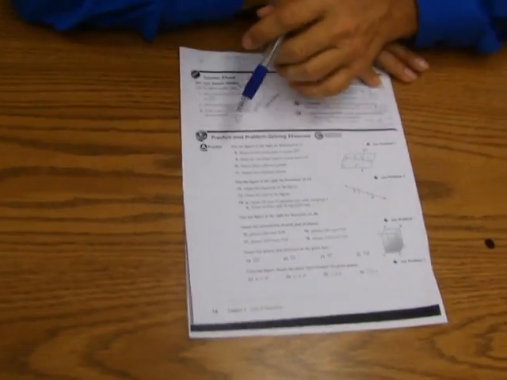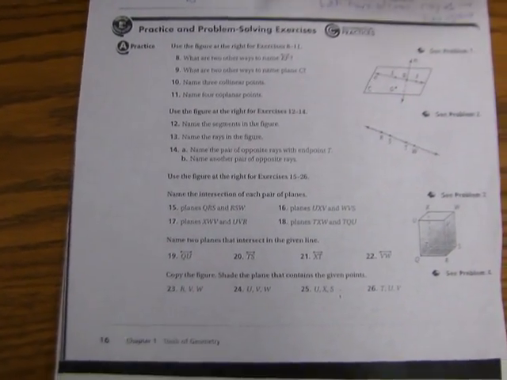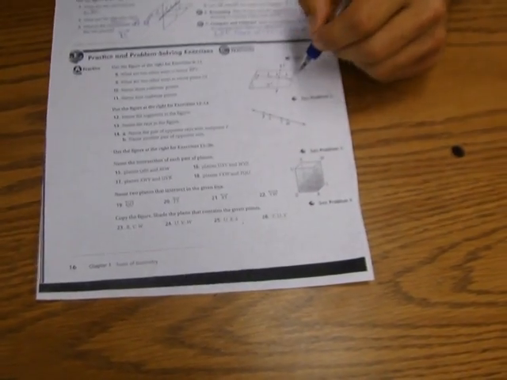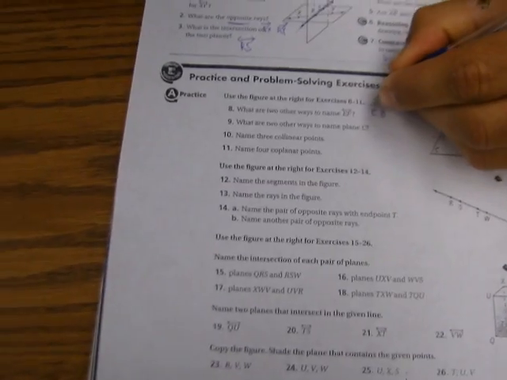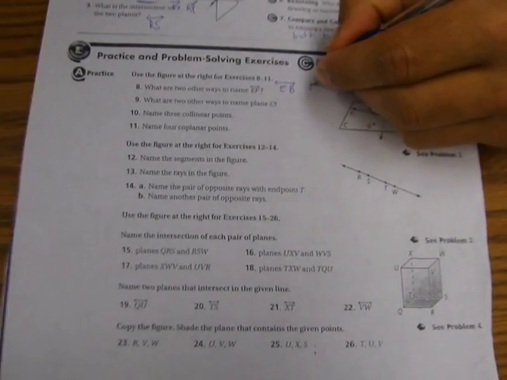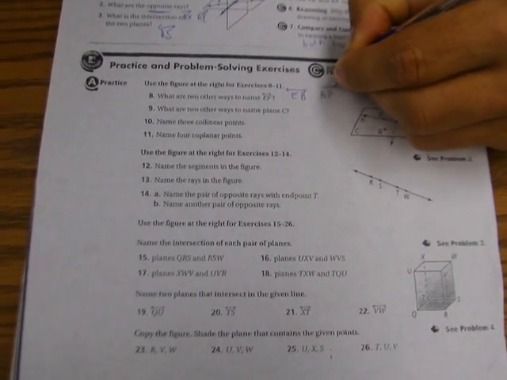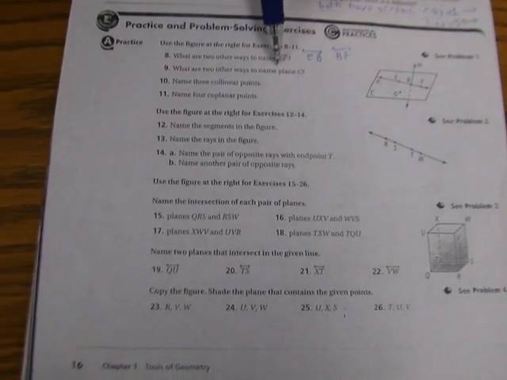Now let's look at the practice. Use the figure at the right for exercises 8 through 11. What are the 2 other ways to name line EF? Line EF is here. It could also be line EB, and it could also be line BF.